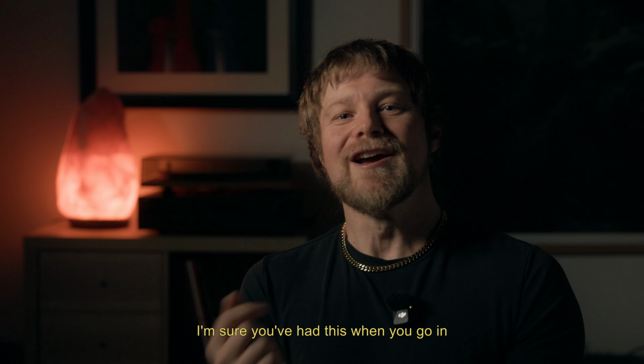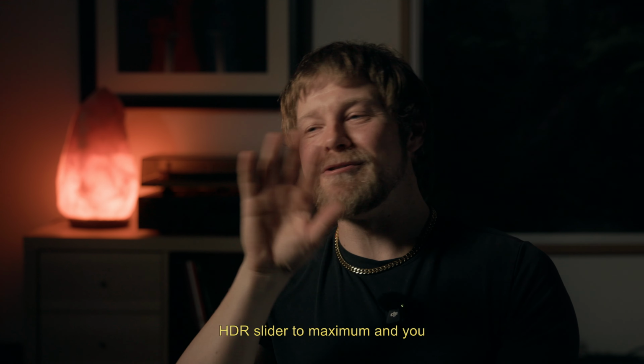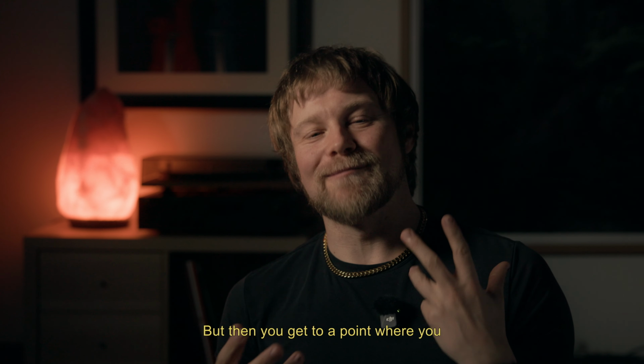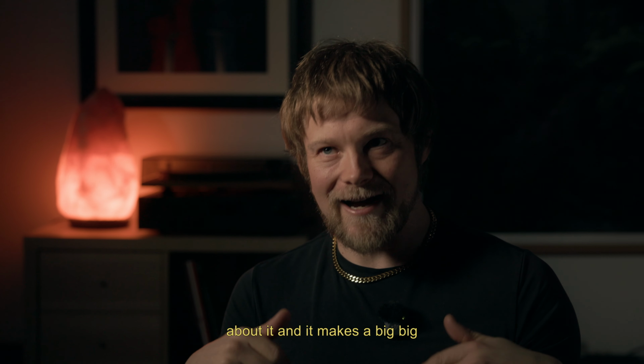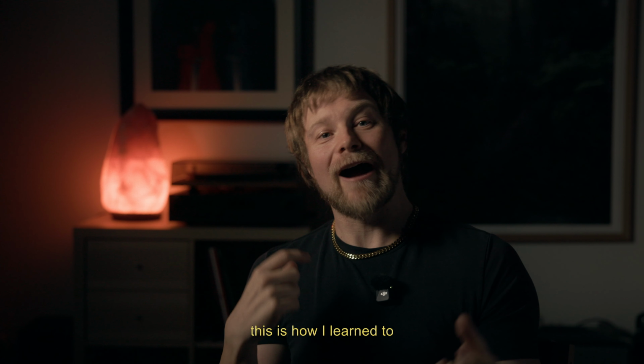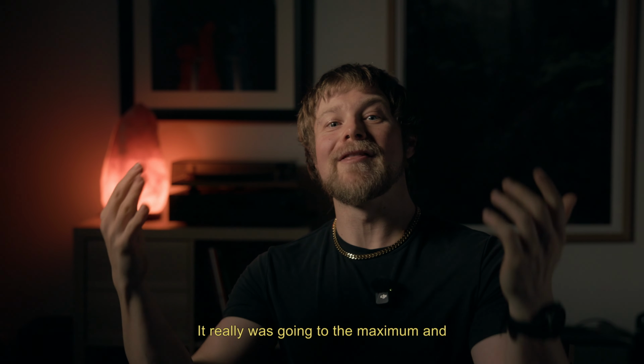I'm sure you've had this when you go in Lightroom and you turn up the HDR slider to maximum and you go full bore with it. And that's totally valid, that's totally fine. But then you get to a point where you crank things back and you learn about it, and it makes a big difference in not going all the way. And this is how I learned to edit with color grading. It really was going to the maximum and then bringing it back.